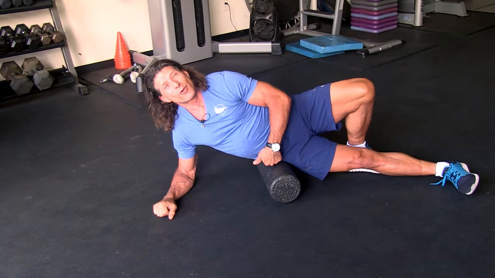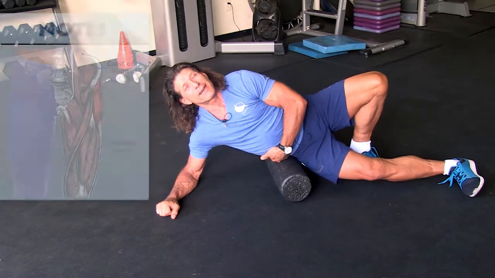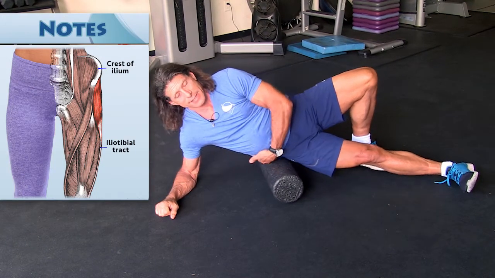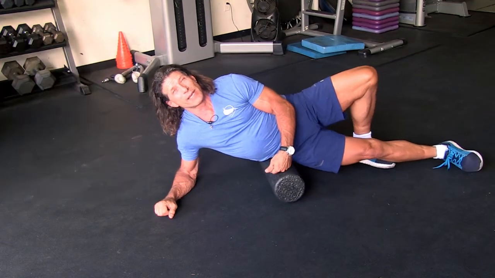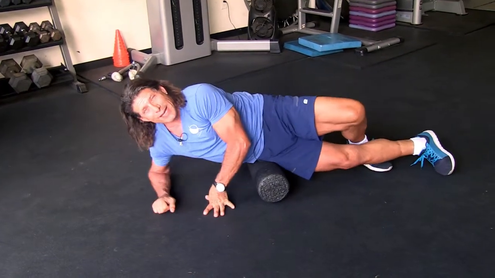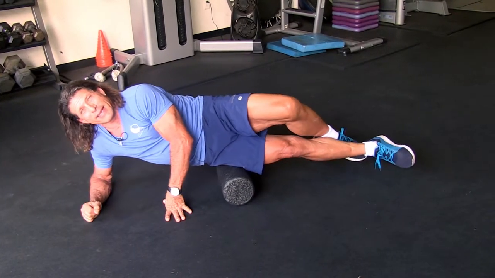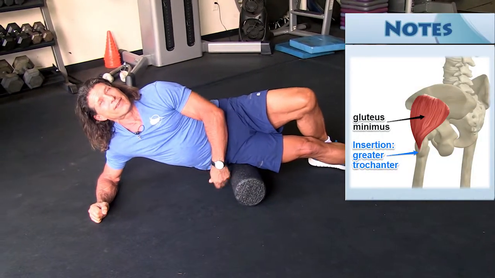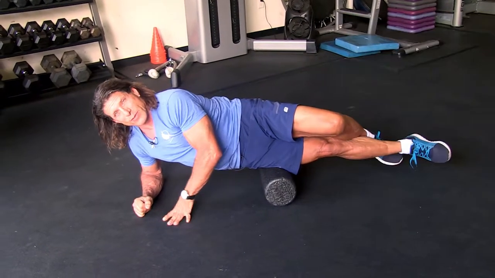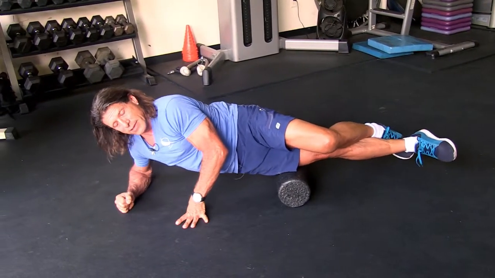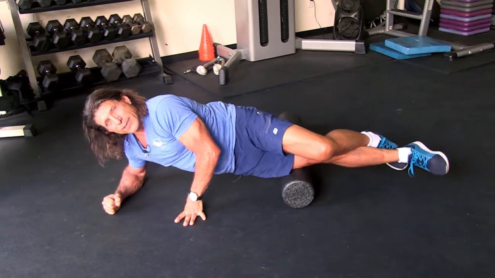Okay, when you foam roll your IT band, I'm gonna start from the top of the iliac crest. That's the top of your pelvis. I'm gonna roll down through the lateral side of my thigh, across the greater trochanter. Be careful, there's a bursa there, but I'm gonna roll across it. And I'm gonna roll all the way to the bottom of the knee.